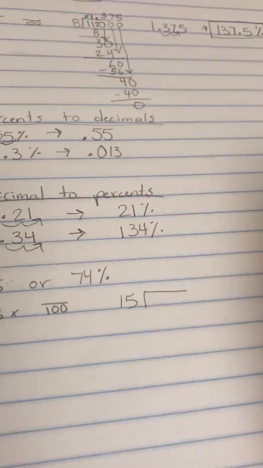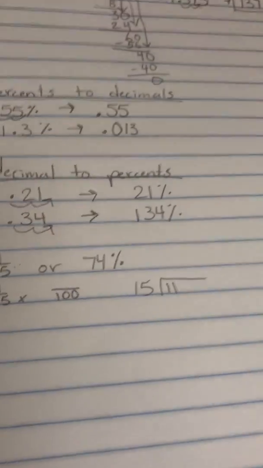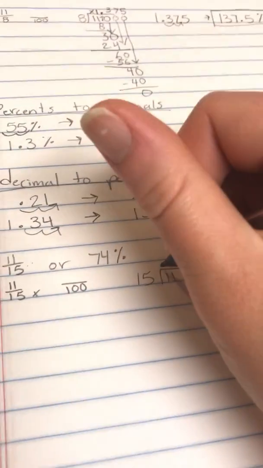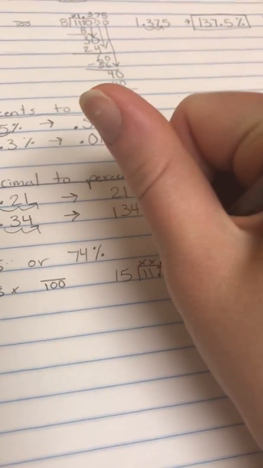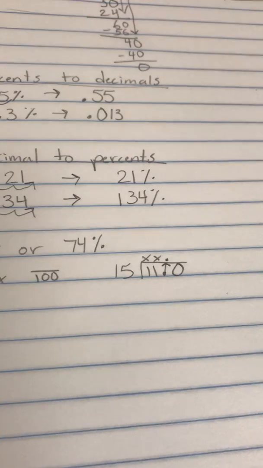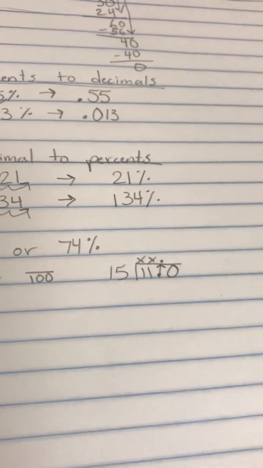15's on the outside of the house. 11's on the inside of the house. You're going to have to divide. 15 cannot go into 1. It cannot go into 11. Place your decimal, move it on up. Add a 0. How many times can 15 go into 110?